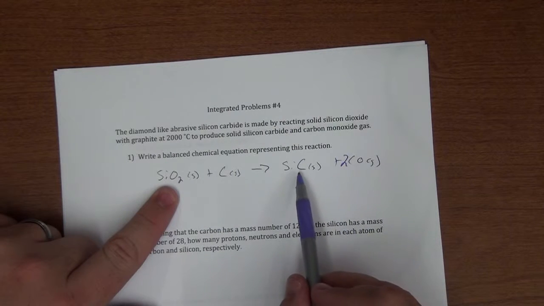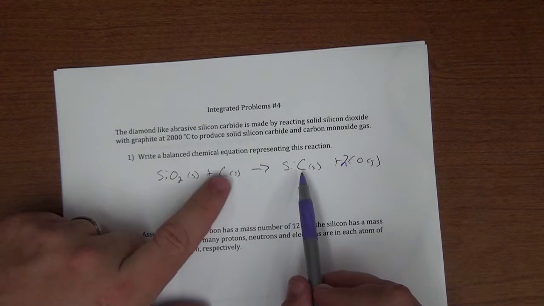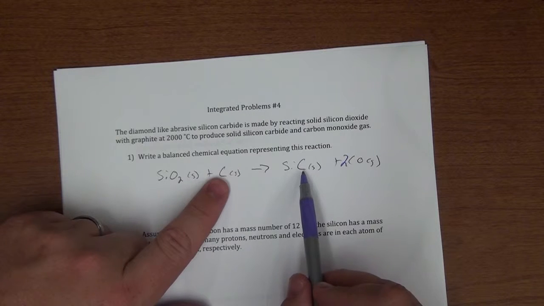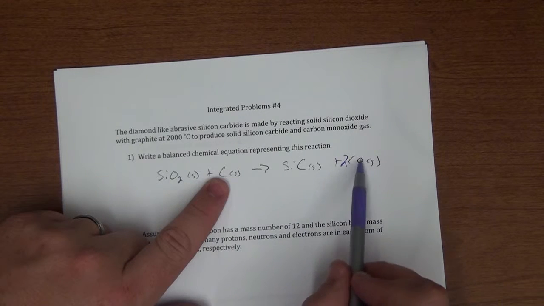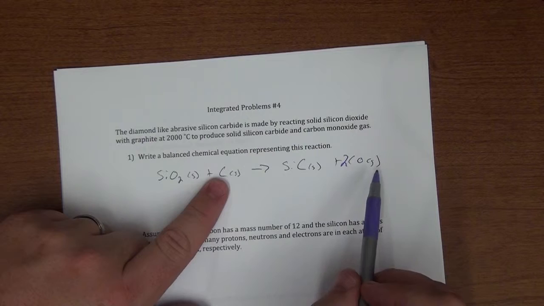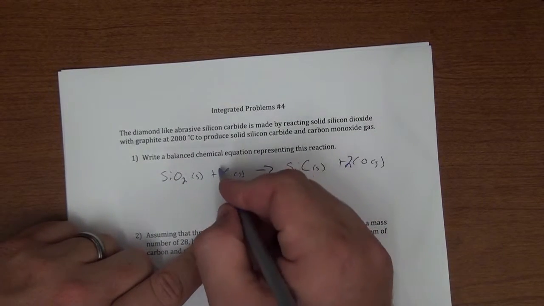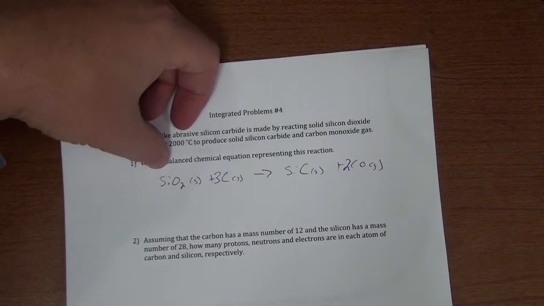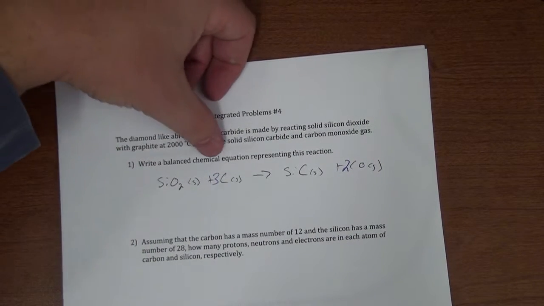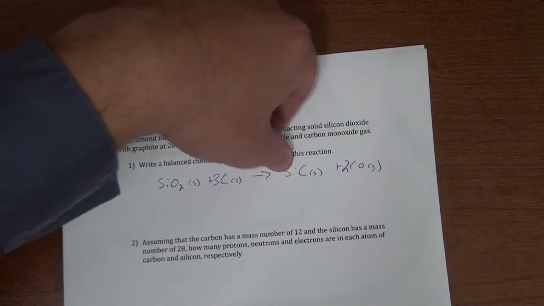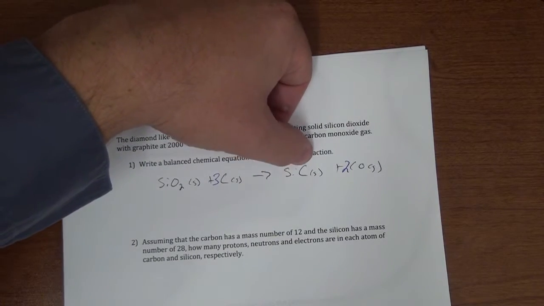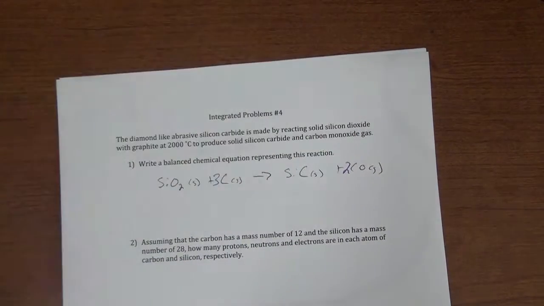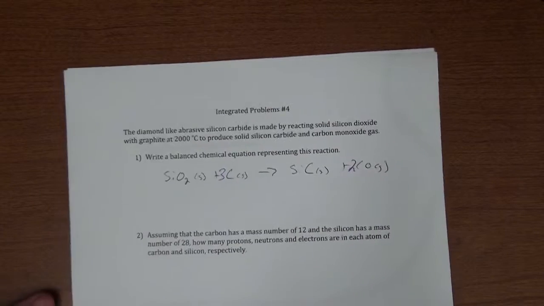Now if we look at carbon, we have 1 carbon on this side as a reactant and 1, 2, 3 total on this side. So we have to have a 3 there. So now it's implied that we have 1 silicon dioxide plus 3 carbons as graphite gives us 1 silicon carbide plus 2 carbon monoxides.